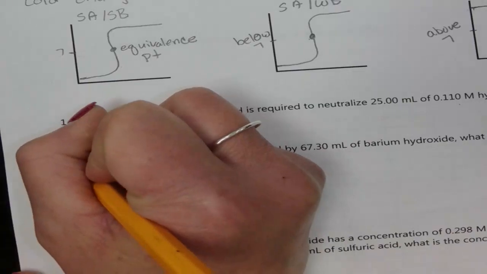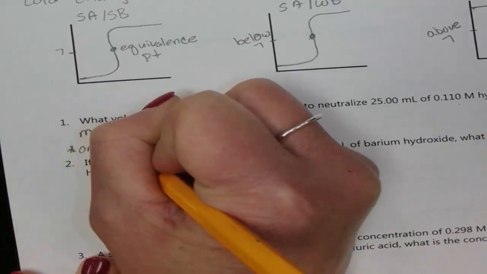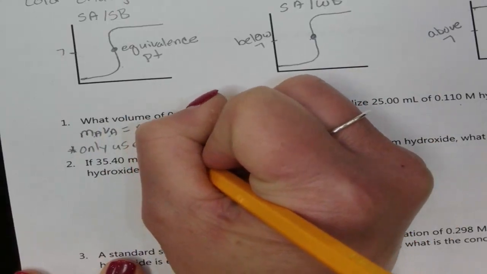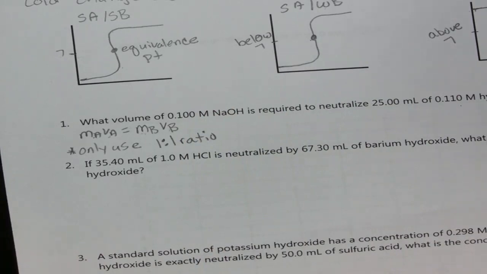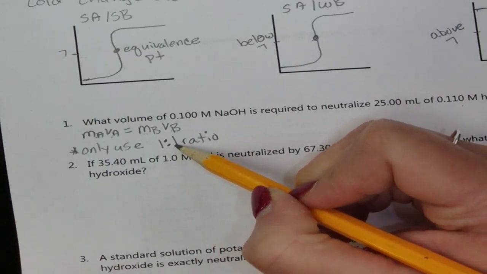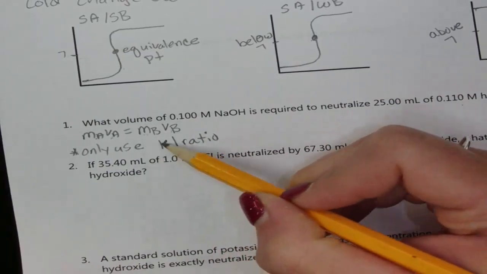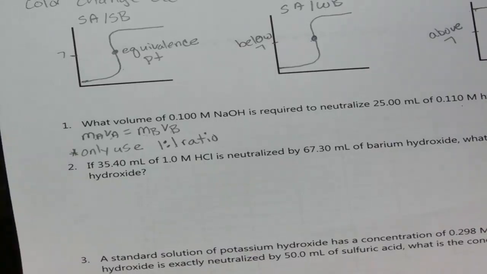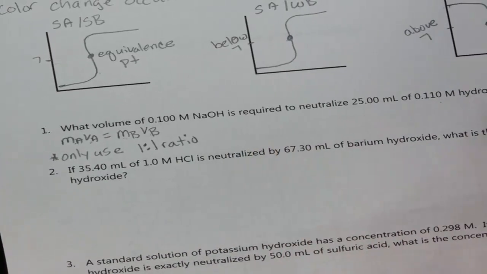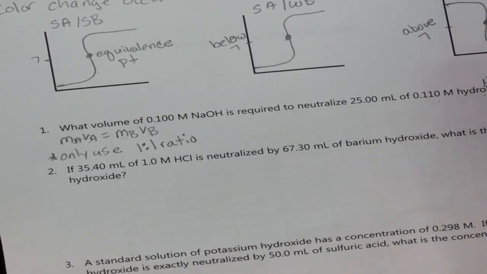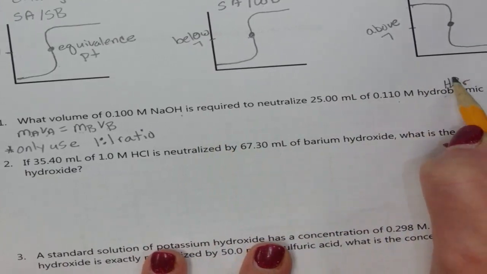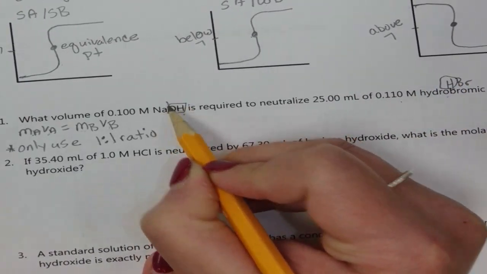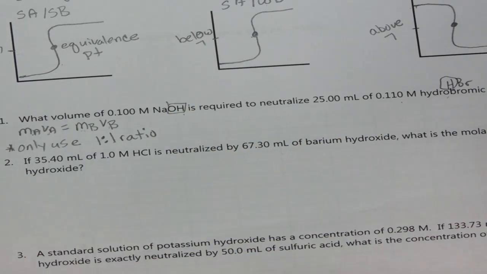Here is where it is important. We can only use this if there is a 1-to-1 ratio, meaning that there is a monoprotic acid and a monobasic base, meaning 1 hydrogen lost for every 1 hydroxide. So 1 hydrogen ion for every 1 hydroxide. So in this case, hydrobromic acid is HBr and sodium hydroxide is NaOH. So I do have a single hydrogen and a single hydroxide. So in this case, I can use my shortcut.